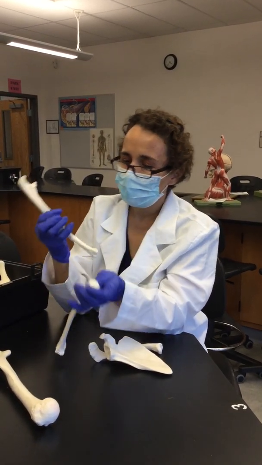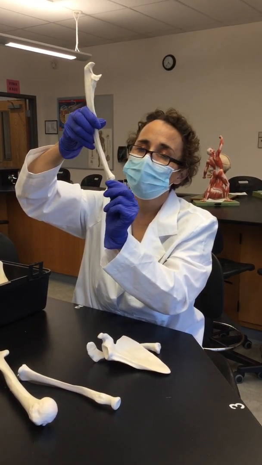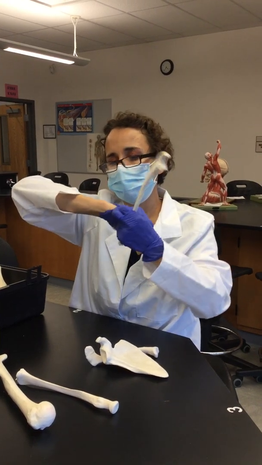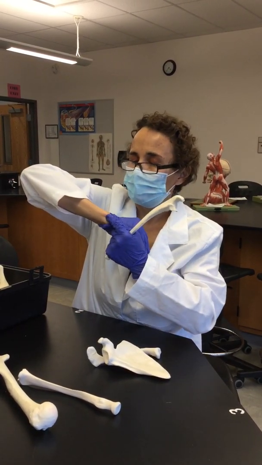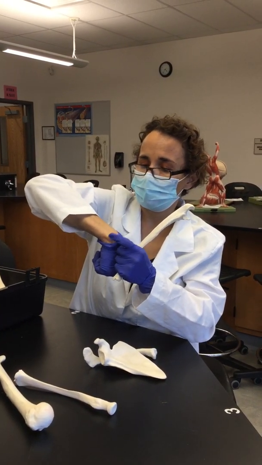Okay, and then this is the head of the ulna, and this is the styloid process. And if you bend a little bit your wrist like that, and you feel here laterally, you can feel the styloid process, and this bump here is the head.